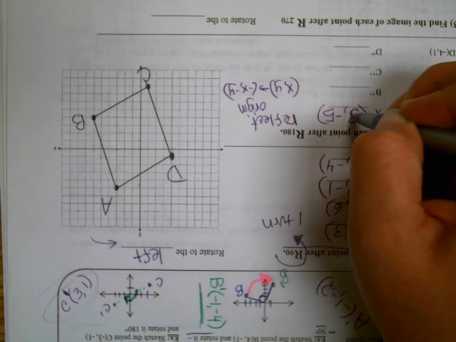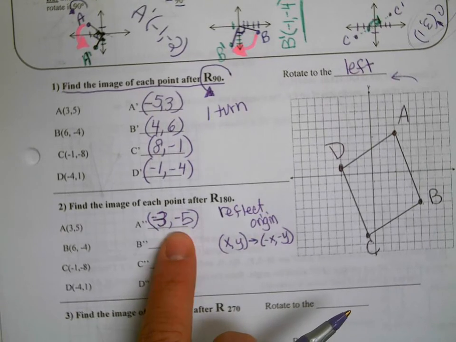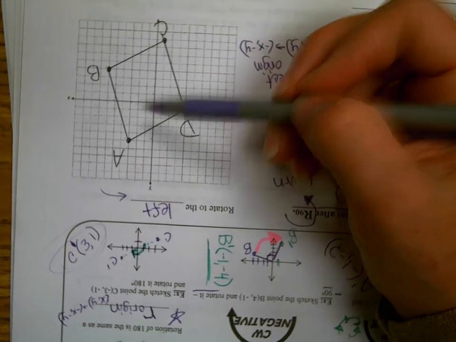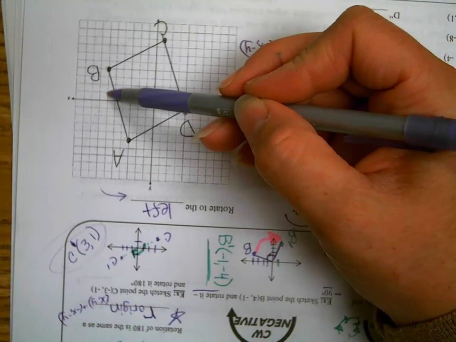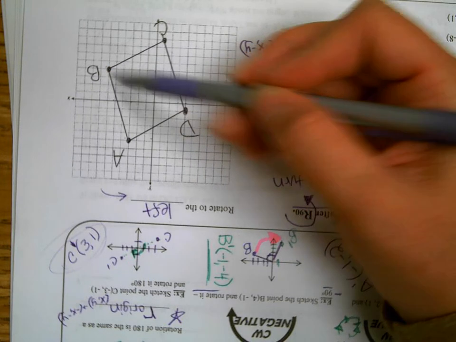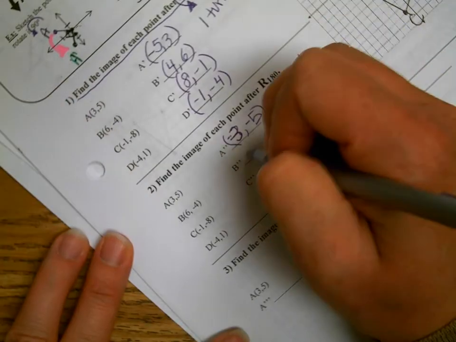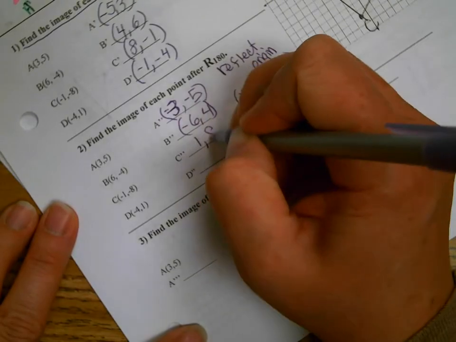Make my negative a little bit more prominent there. Okay. So again, point A became -3, -5. And if you have to rotate your paper upside down to keep writing, you can. B goes 1, 2, 3, 4, 5, 6 boxes to the left, 2, 3, 4 boxes up. So it's -6 up 4. So B prime becomes -6, +4. C prime is now 1 to the right and 8 up. So it becomes +1, +8.